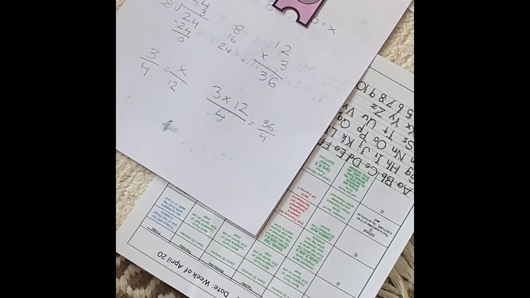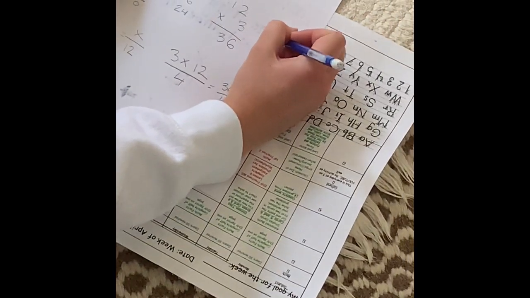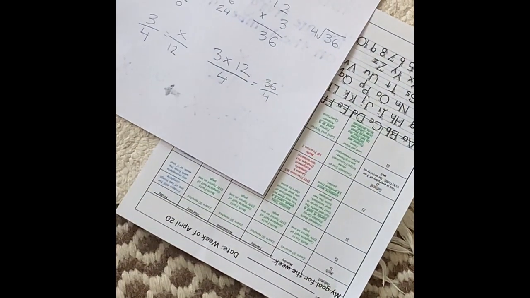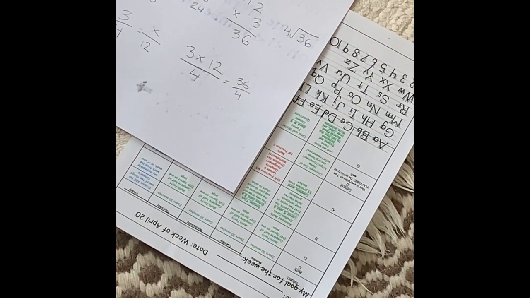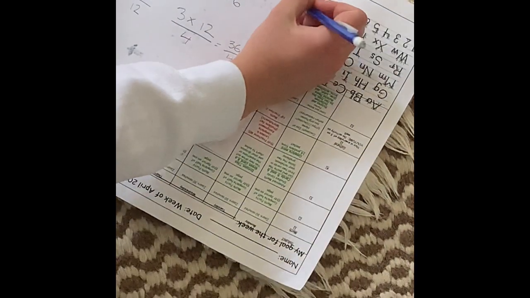Now we're going to divide 36 by 4. We're going to do 4 on the outside and 36 on the inside. 4 does not go into 3, but 4 does go into 36 9 times.